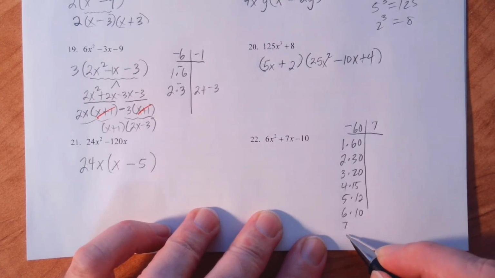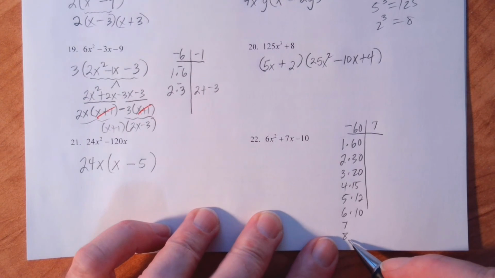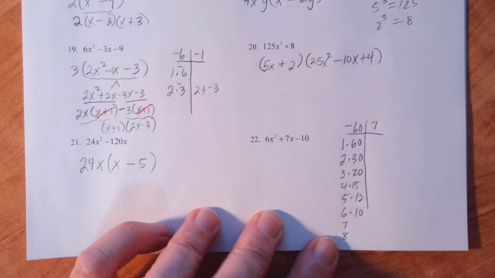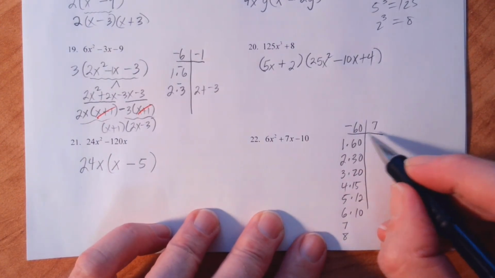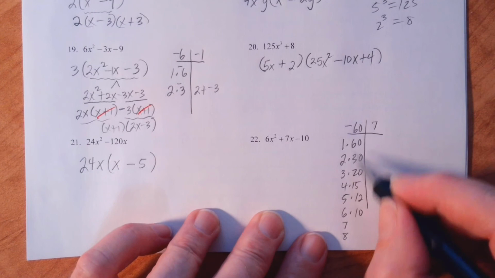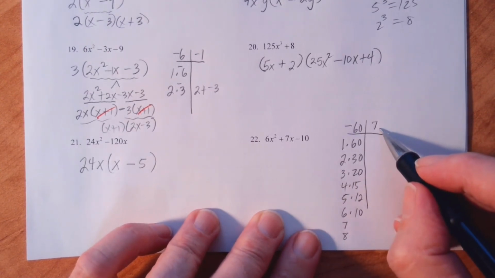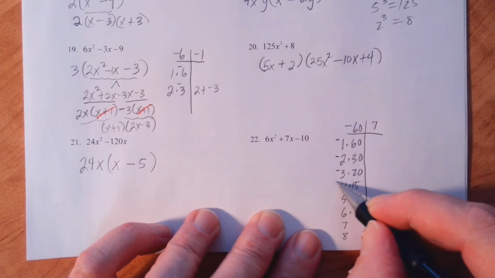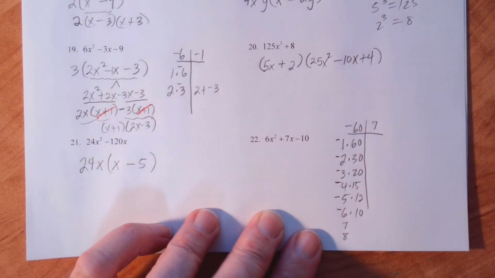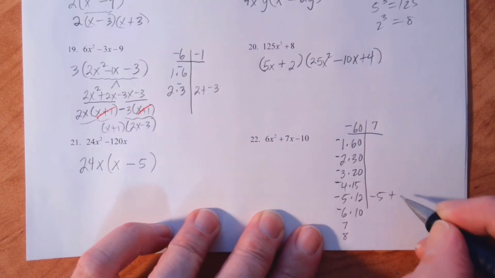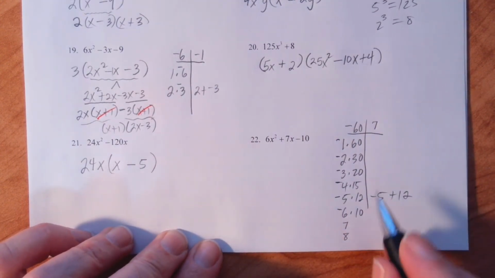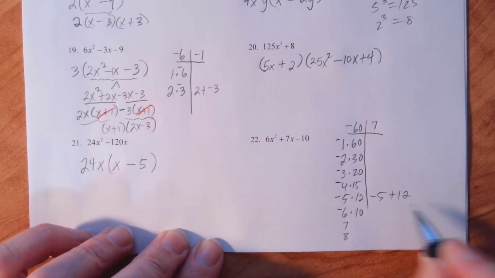You could try 7 and you can try 8. Neither of those work. And notice 8 squared is bigger than 60, and so we know that we don't have to check anymore. So since we have a negative number here, these have opposite signs. Since they add to a positive, we want to make the positive numbers bigger and the smaller ones negative. And you can see the one that adds to 7 is negative 5 and 12. So that's the only one that will work. When you multiply, you get negative 60, and when you add, you get 7.